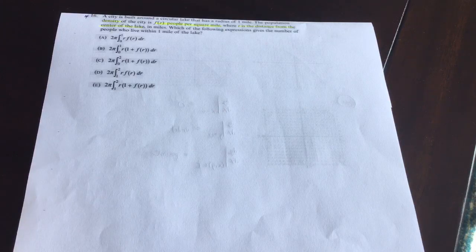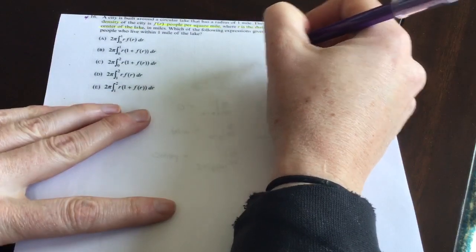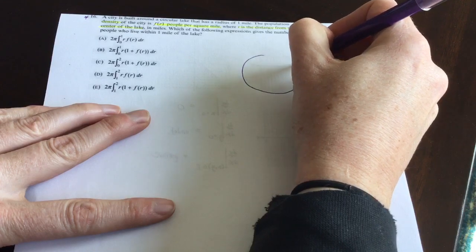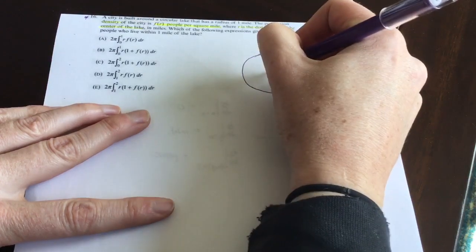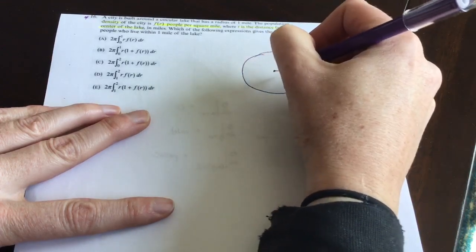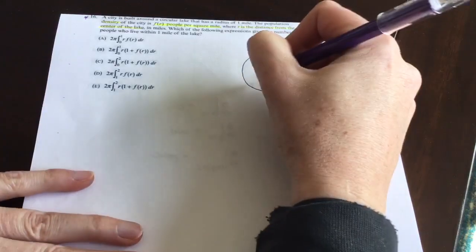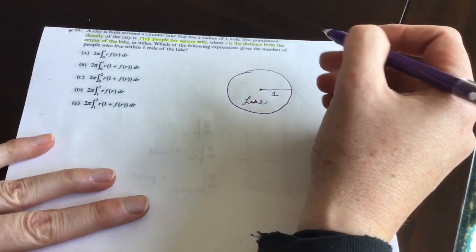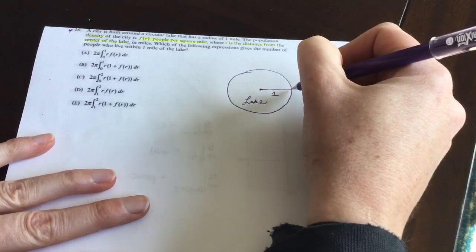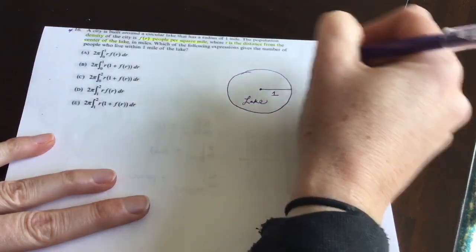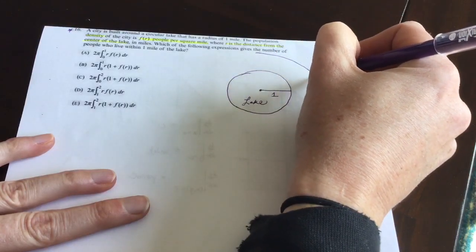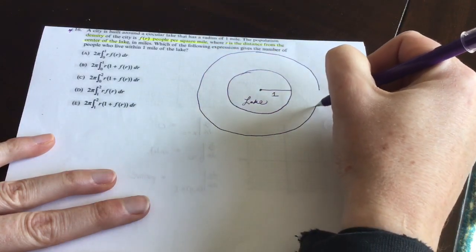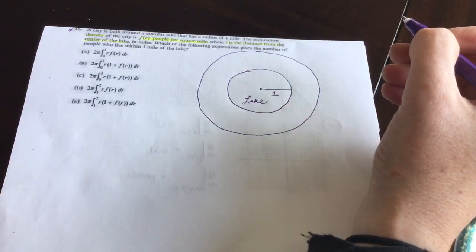Okay, so if I was to try to draw a picture of the situation, I would draw this perfectly circular lake. Just gonna guess man-made on that one. Anyway, so here you've got your lake, and then they said that its radius is 1 mile. And then they want to know how many people live within 1 mile of the lake. So 0 to 1 would represent the lake, and then 1 to 2 would represent the area that they're asking about. So they want to know how many people live in there.